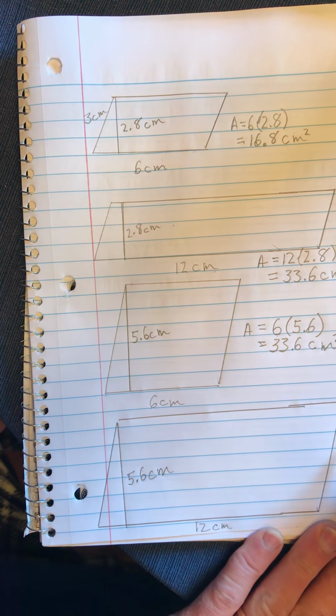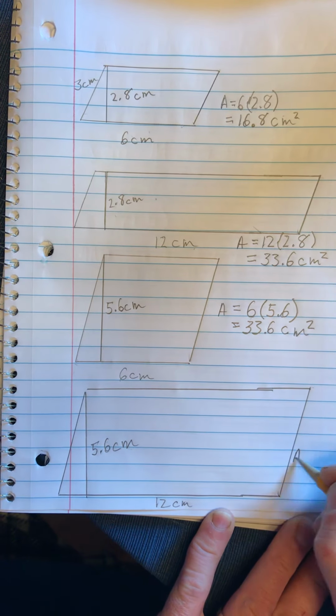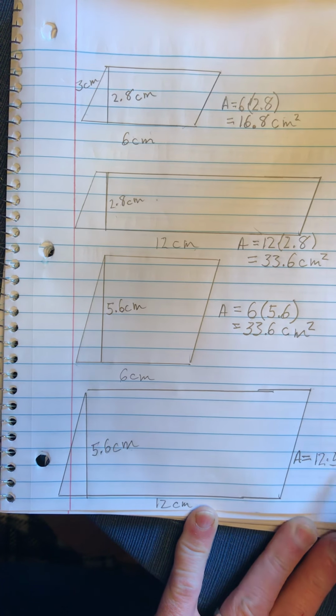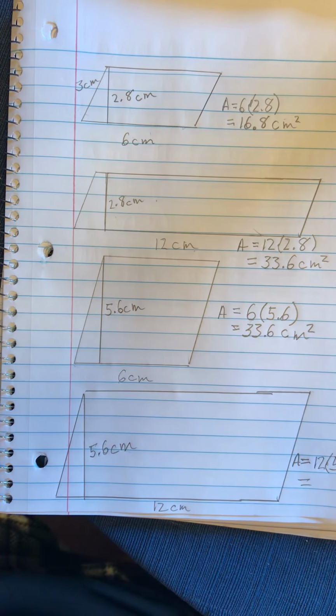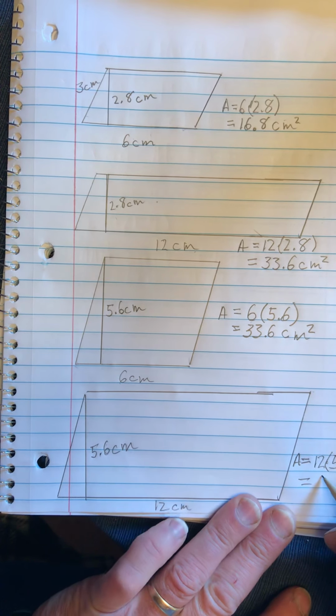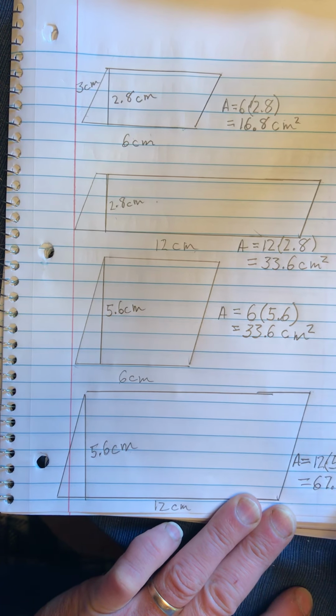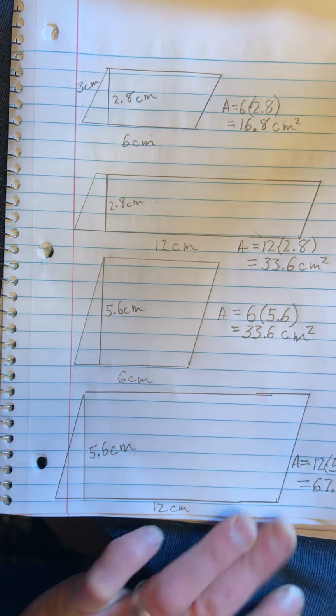Area is equal to the base times the height. So 12 times 5.6. And if I multiply 12 times 5.6, well, let's see. That is actually, if I type that into our calculator, it is going to be 67.2 centimeters squared.